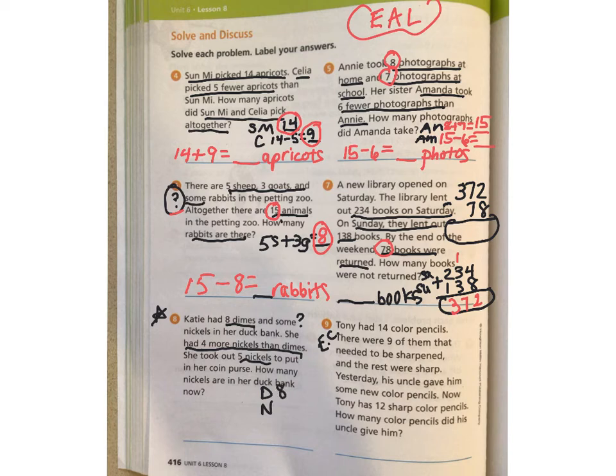We know that, okay? And then we found out that she has 4 more nickels than dimes. So I'd have to go 8 plus 4 to figure out her nickels, wouldn't I? Because she had 4 more of those than she did of the dimes. Okay, so you're going to want to figure that equation out.